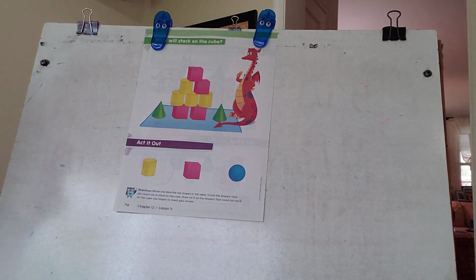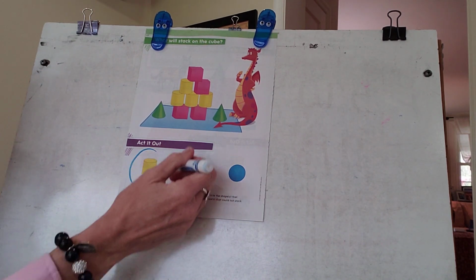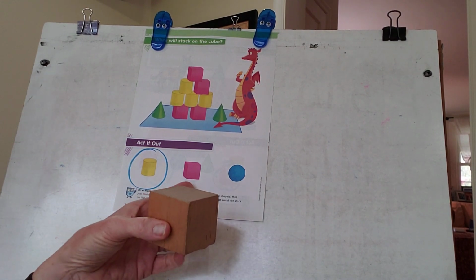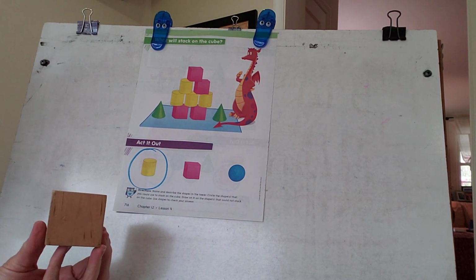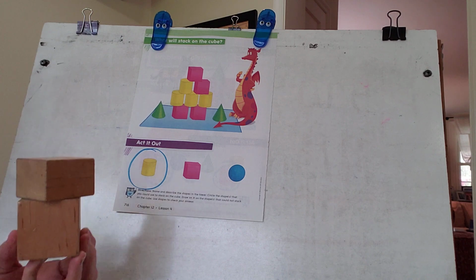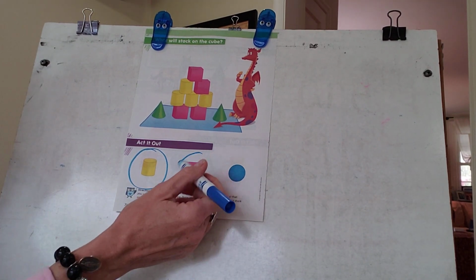I sure can. Good job. So I'm going to circle it. All right, now I have my cube. What's the next one they want to see if I can stack on top? They want to see if I can stack my other cube on top. Can I do that? Sure can. So I'm going to circle that.